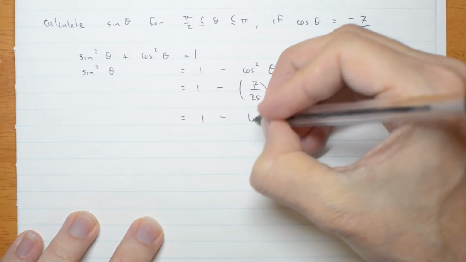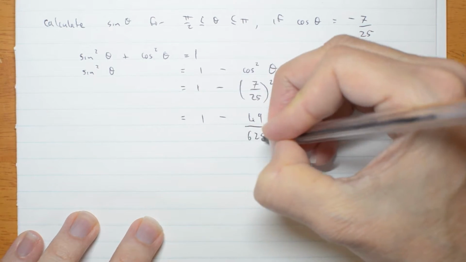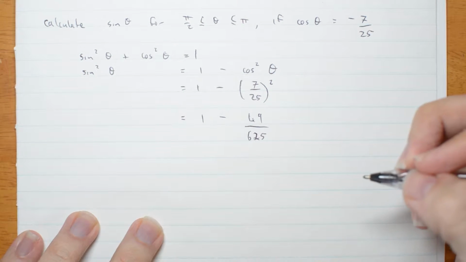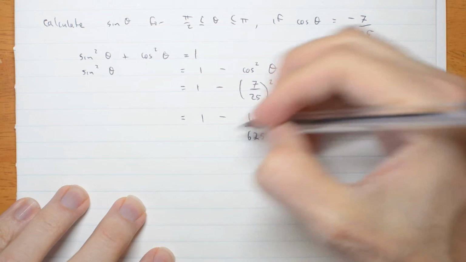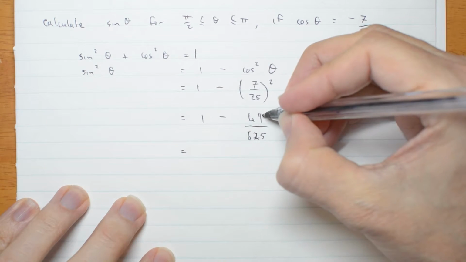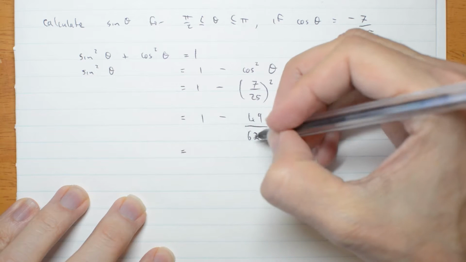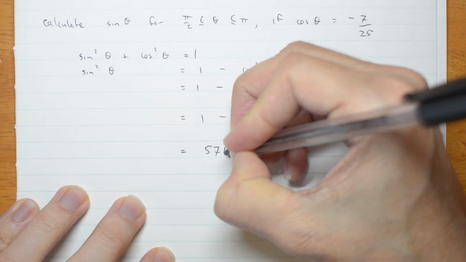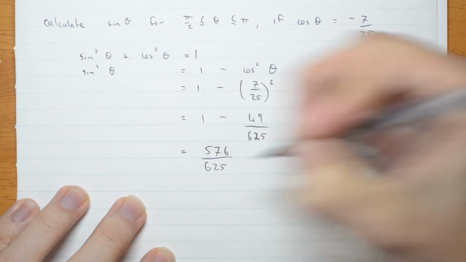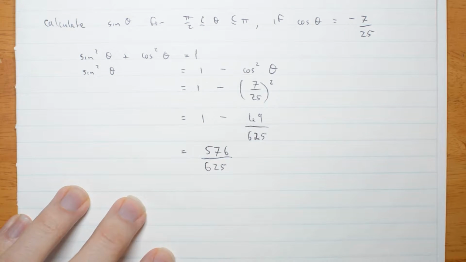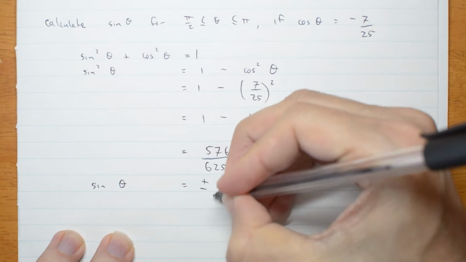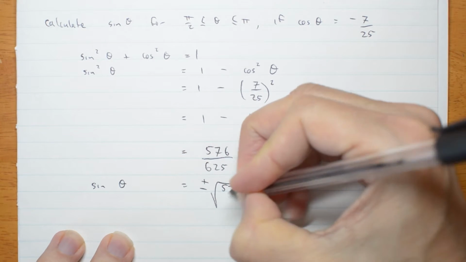That's 1 minus 49 on 625. Get yourself a calculator if you don't know the square of 25. And that is going to be 625 take 49, which is just over 625 take 50. So it's 576 on 625. Now carefully, that's sine squared theta. So sine theta is plus or minus the square root of that.